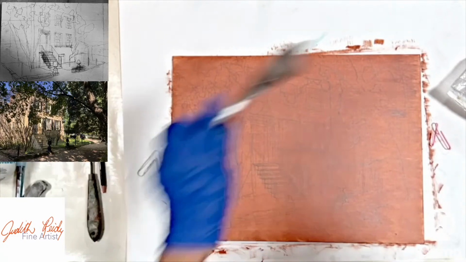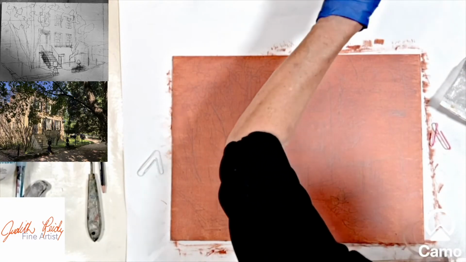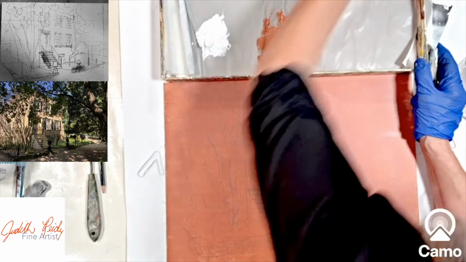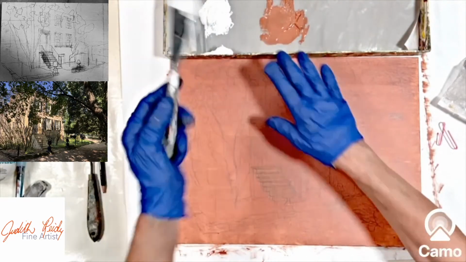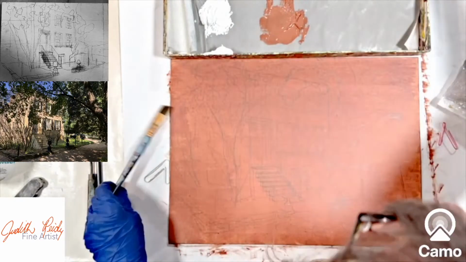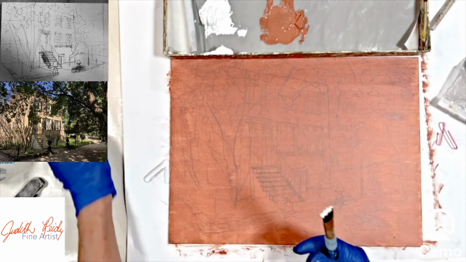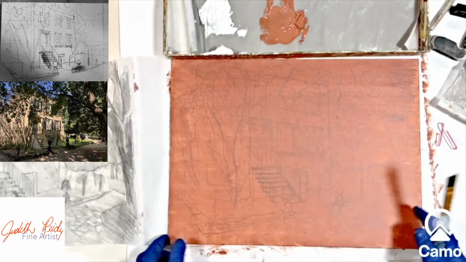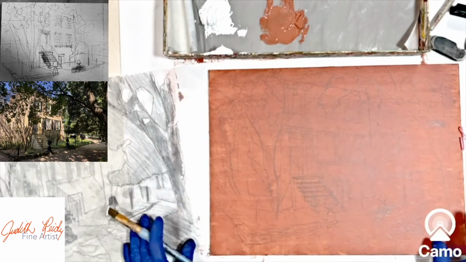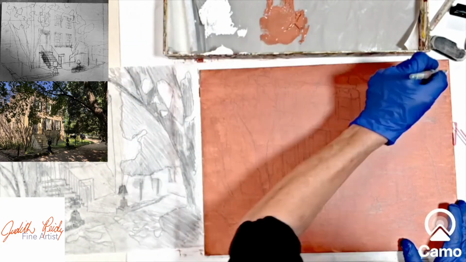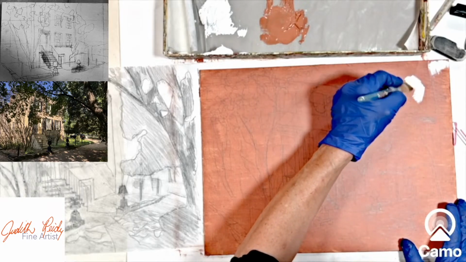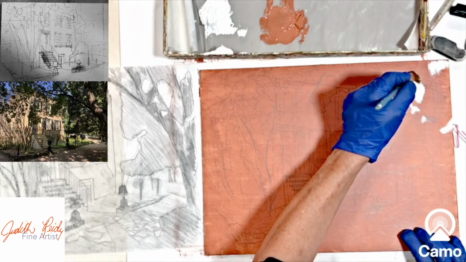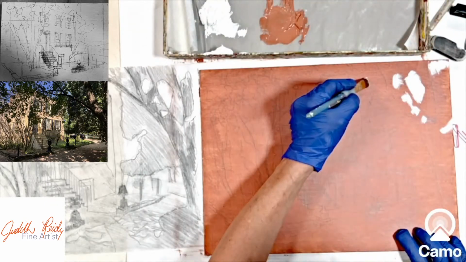So now you can't really see it very well, so that's why I'm going to be taking the lightest value now and putting it down and painting it in. And you'll see that as I do this, it starts giving structure to the entire scene, and from that I'll use that as the basis to build the whole painting in.